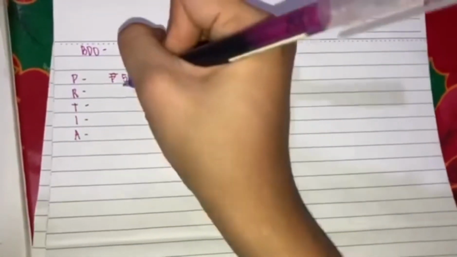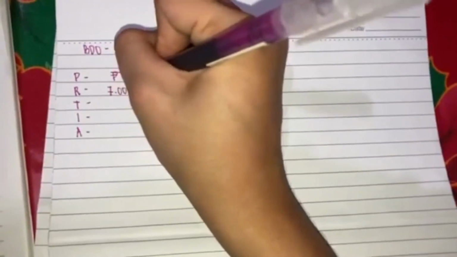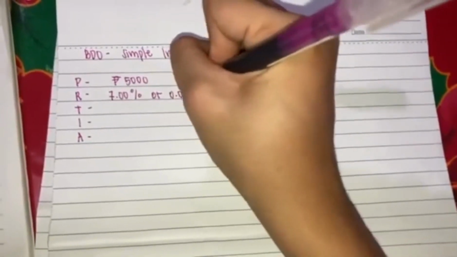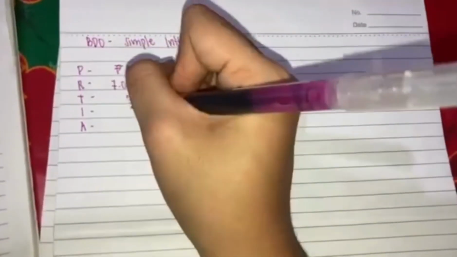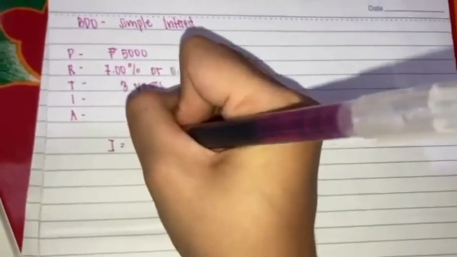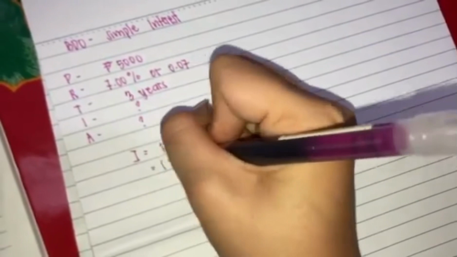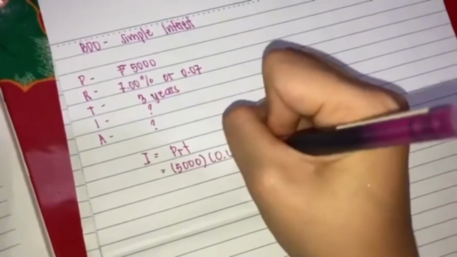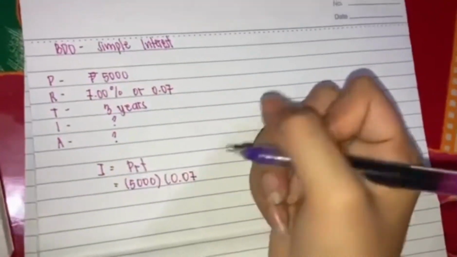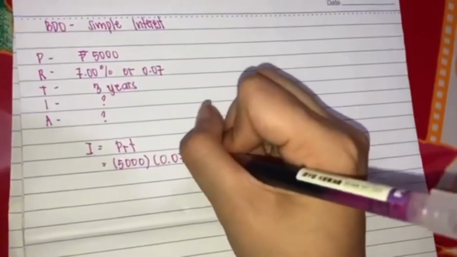Principal is 5,000, rate is 7.00% or 0.07, time is 3 years, and the simple interest and the total amount we will solve. Let us start with writing the formula, which is I equals principal times rate times time. So we have 5,000 times 0.07 times 3.